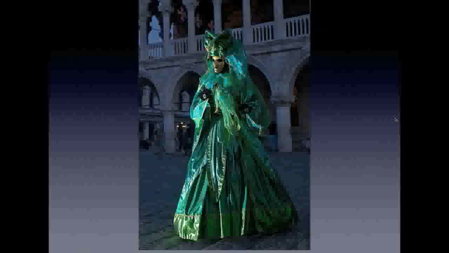Another Carnival in Venice shot. In this case, I had somebody hold the flash not at 90 degrees, but more like 120 degrees to the lens axis. In other words, a little bit behind the model.